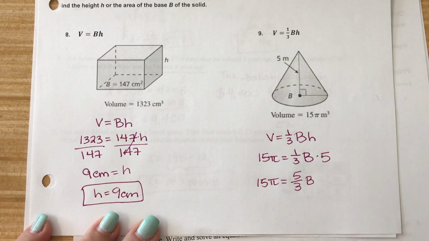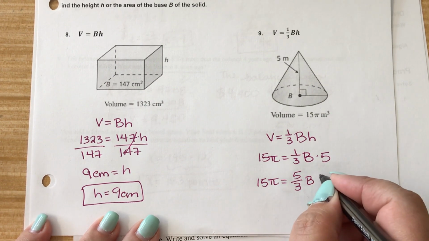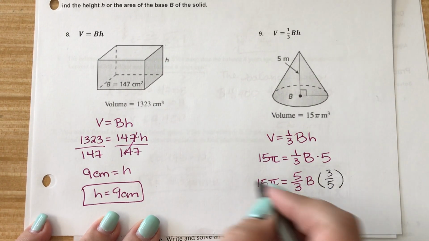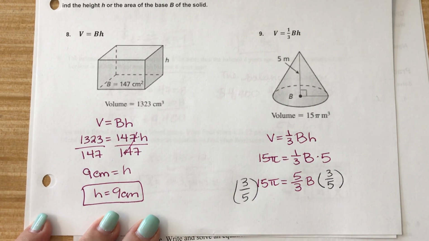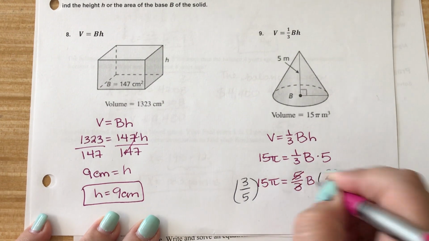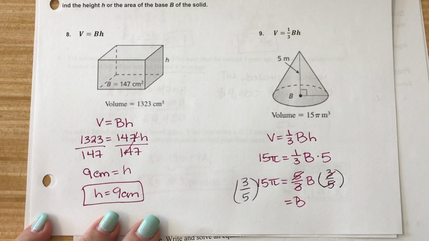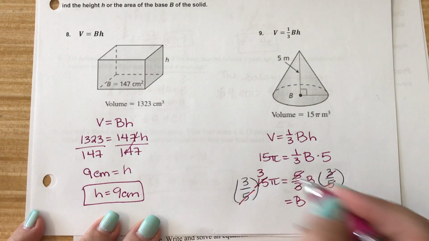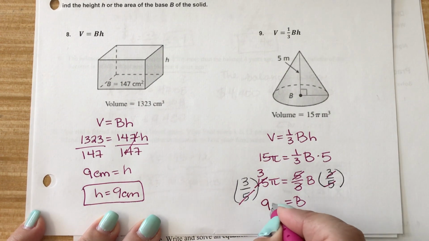And now that I have this simplified, I can realize, okay, so now if they're multiplying B by 5/3, then to undo that, I'm just going to multiply by the reciprocal of that, which is 3 over 5. And I just want to make sure I do that on both sides. This cancels all this good stuff out. I'm left with that area of the base by itself. Over here, I can do a little reducing because 5 and 15 reduce down to just 3 over 1. And then all I'm doing is 3 times 3 pi, which is just 9 pi.